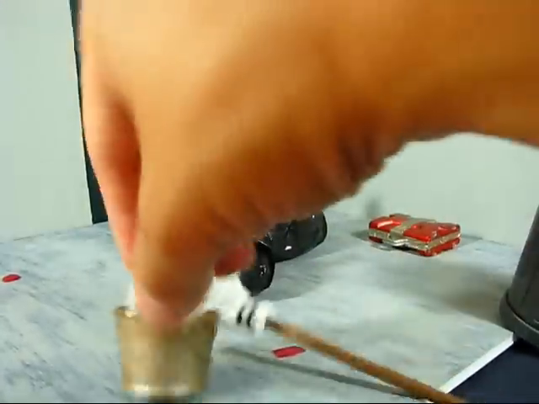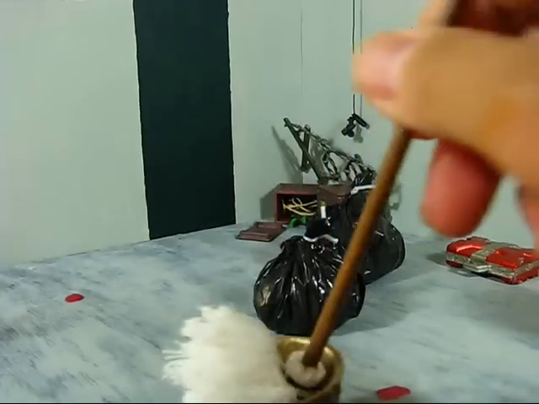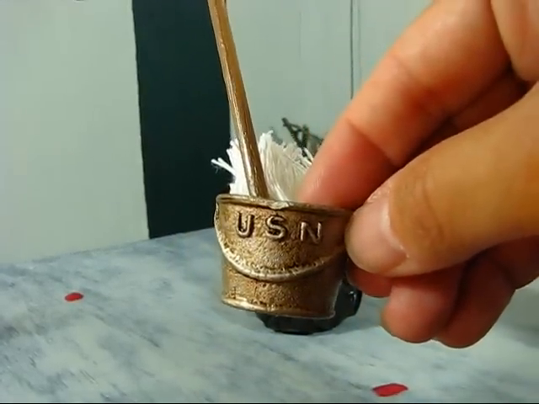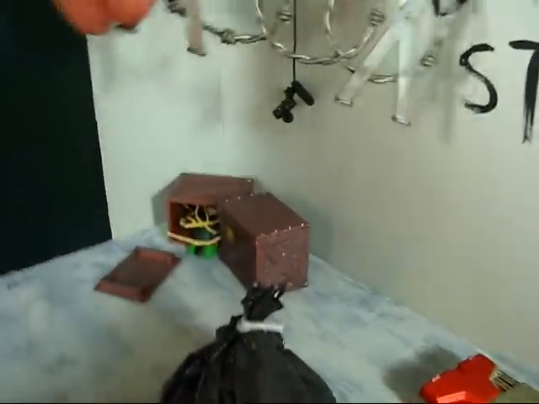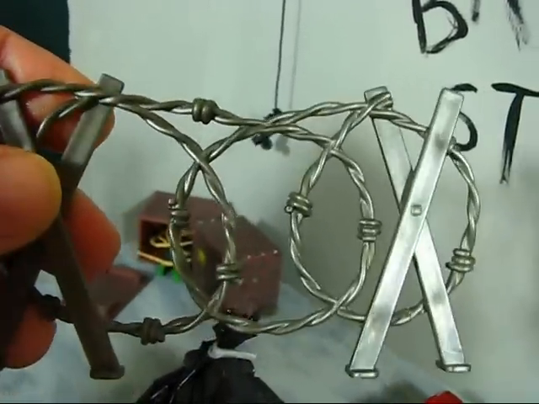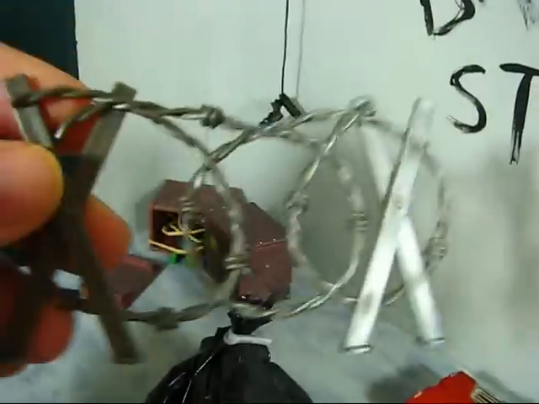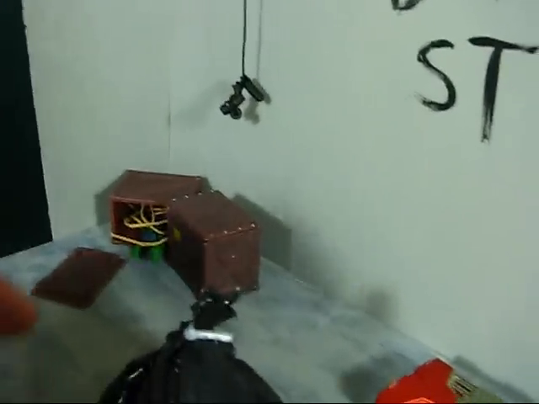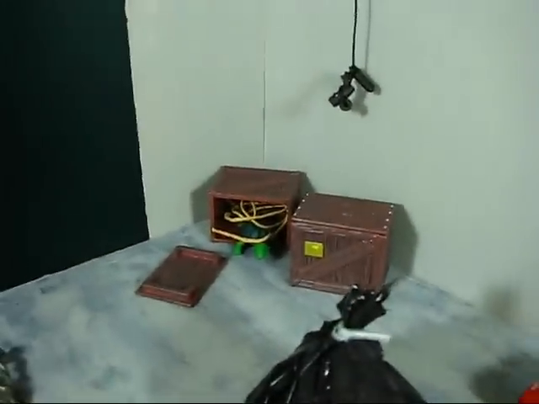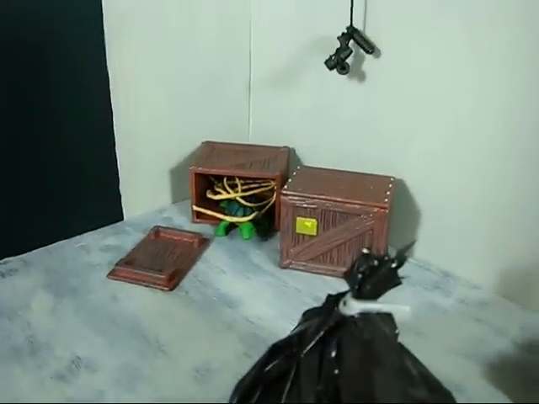This here is a mop and bucket from a Popeye set. You see the United States Navy acronym there. And some other stuff here. Got the barbed wire from one of those cheap G.I. Joe knockoffs they sell at Walmart. I think it's the Core. They had a playset for barbed wire. I just stuck it back there. A couple boxes from the Tarantula set from the Spider-Man line. And a Ninja Turtle before they became mutated, crawling out of the box. I can't get that in focus there, but yeah.